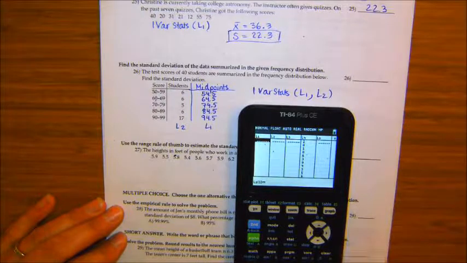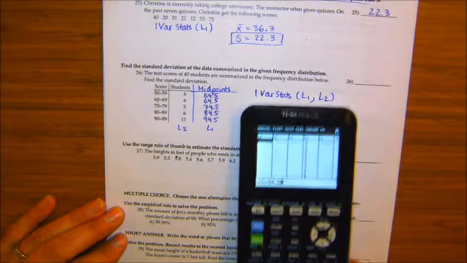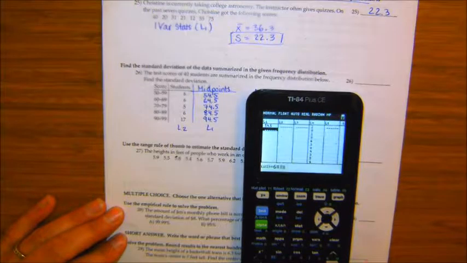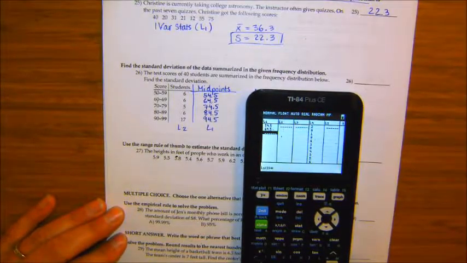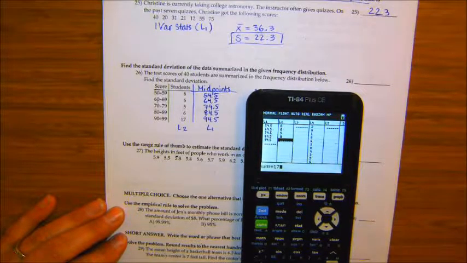List 1 has the midpoint, so 54.5. So you can say basically your data is in list 1. The numbers that are representative for each one of these categories is in list 1. 94.5. Here's all of the different categories. Now we're going to put in the frequencies into list 2. So 6 in the first class, 6 in the second class, 5, 6, and 17.